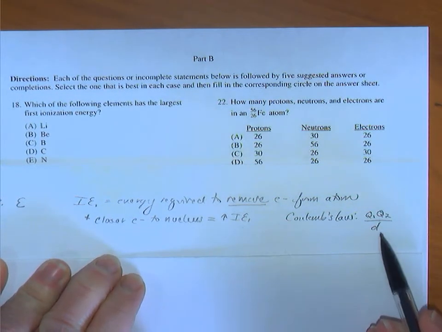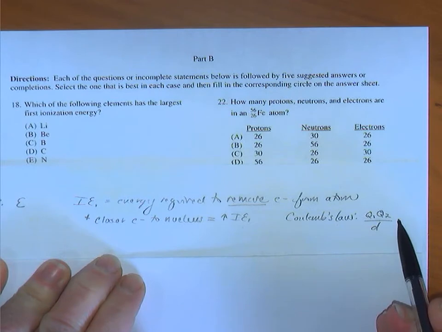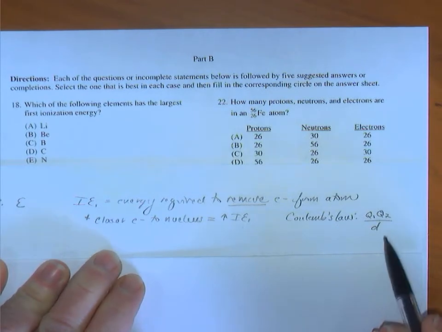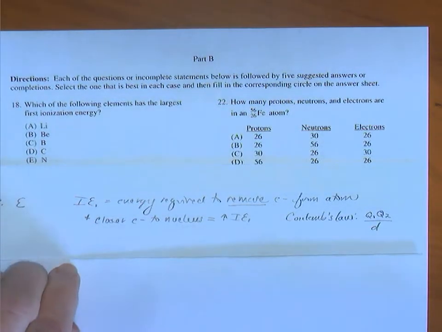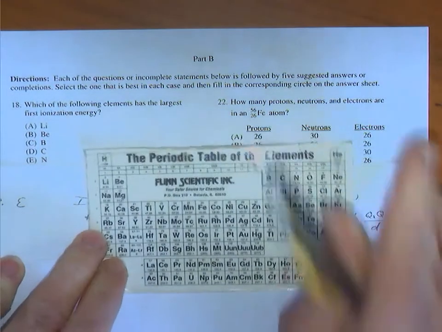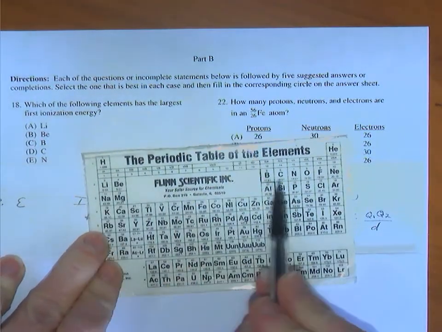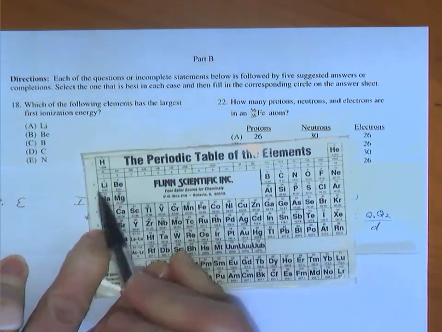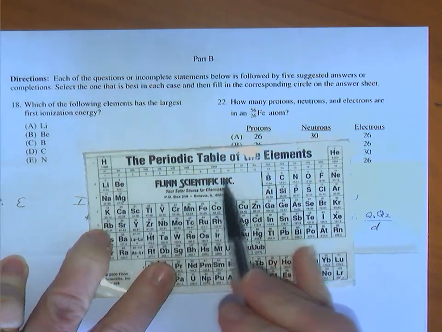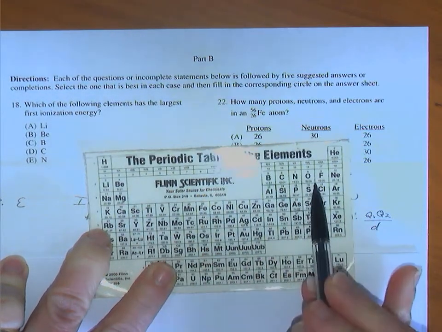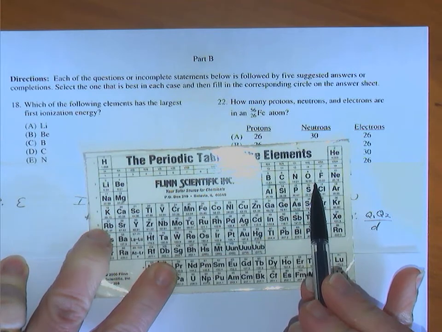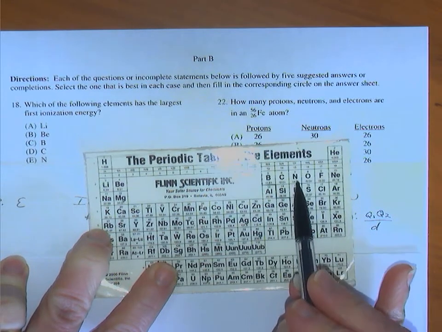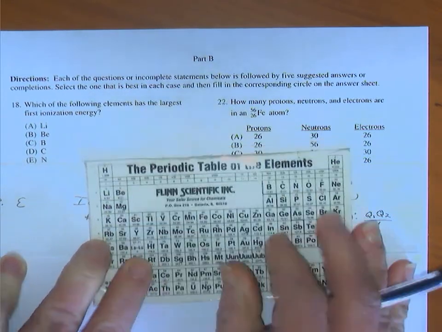The smaller the denominator, the greater the force of attraction, so the greater the energy. And they are asking us to compare elements in the same period. And we know atomic size decreases as we go from left to right. So we want to choose the one that is furthermost to the right, which is nitrogen, choice E.